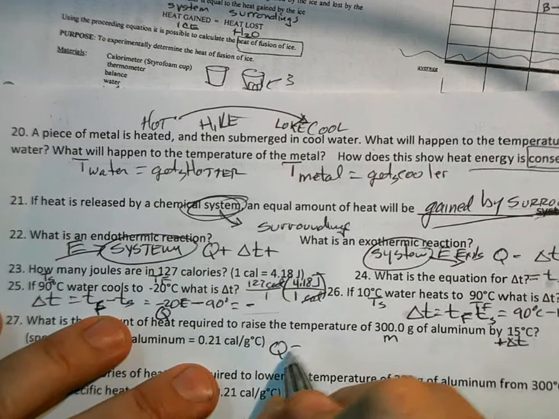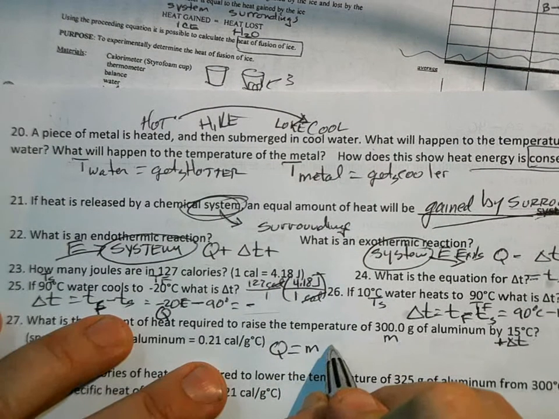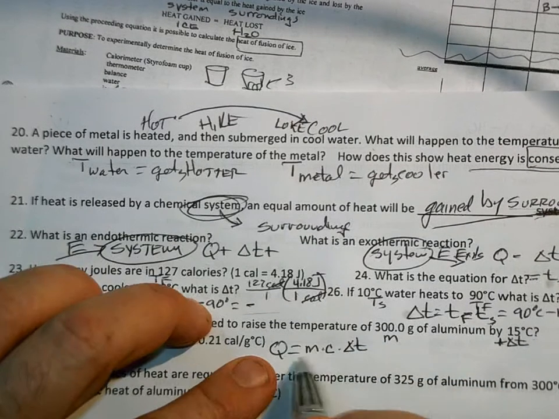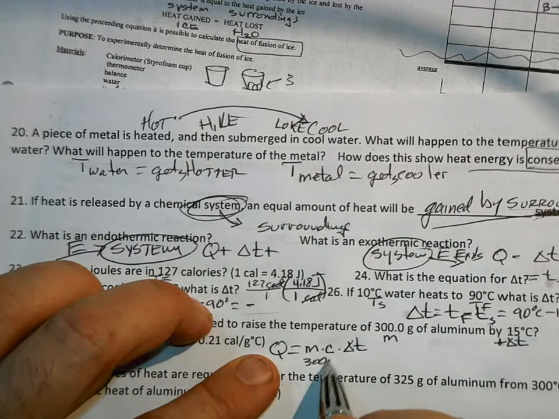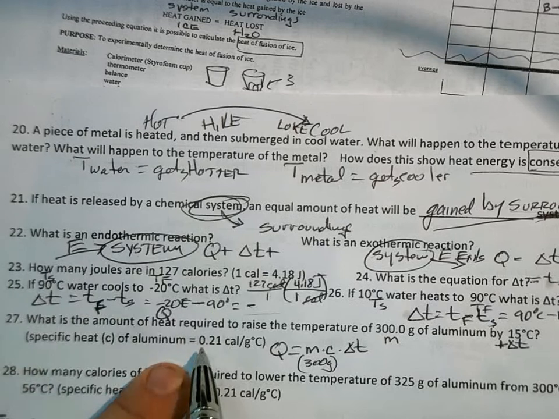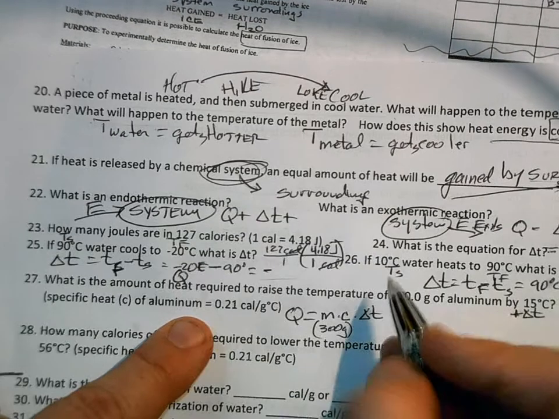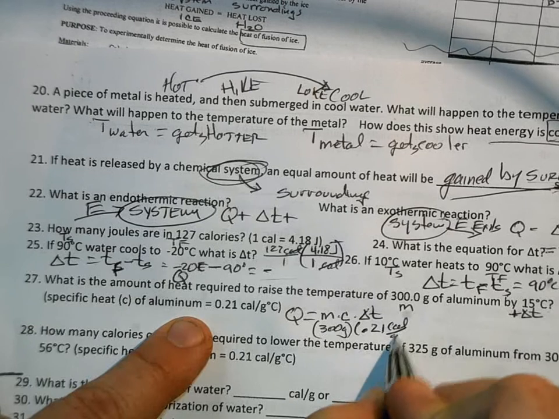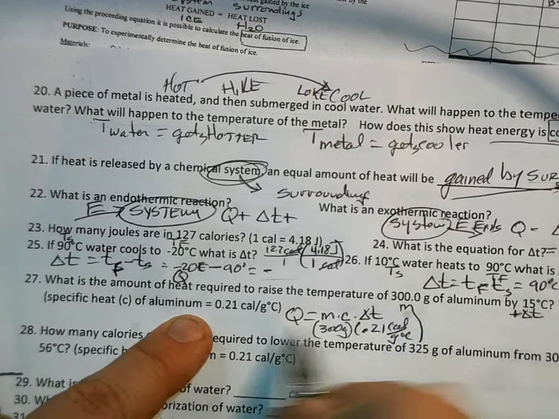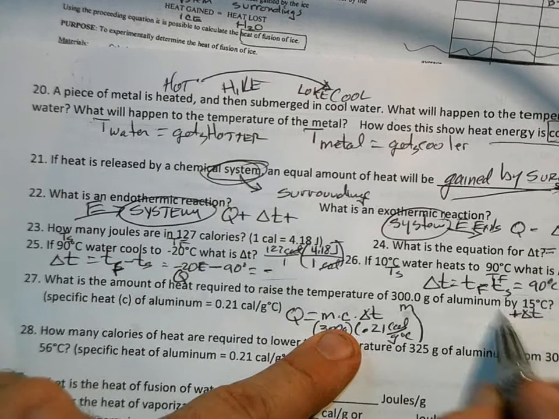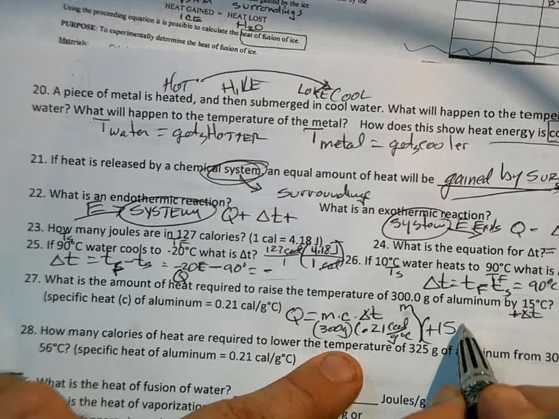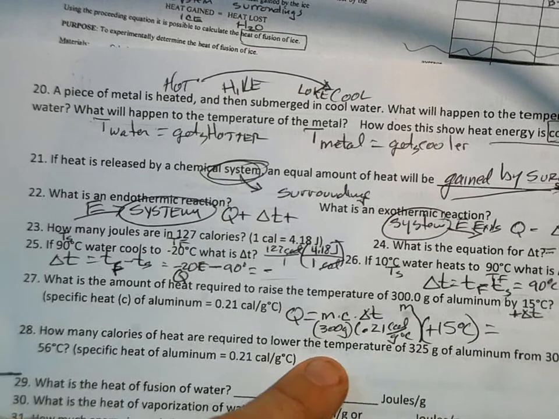Q will be equal to the mass times C times delta T. And in this problem, we've got 300 grams times, we'll always give you the specific heat, 0.21 calories over gram degree Celsius. And then we've got to multiply it by the delta T, and that's plus 15 degrees Celsius. Then you could do the math right there.